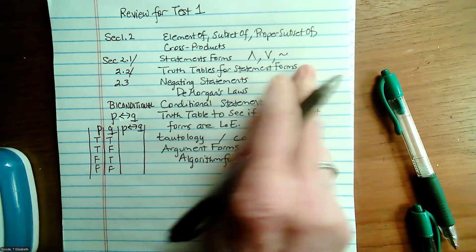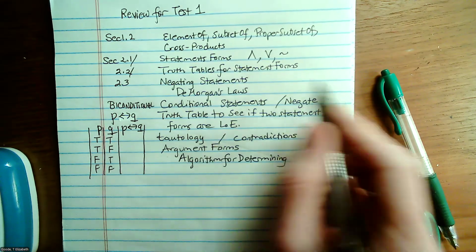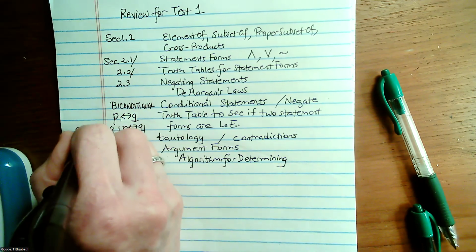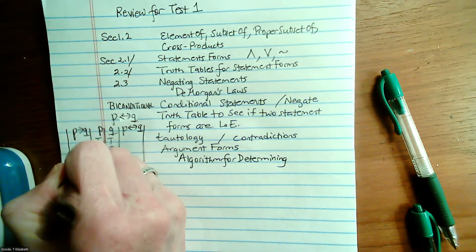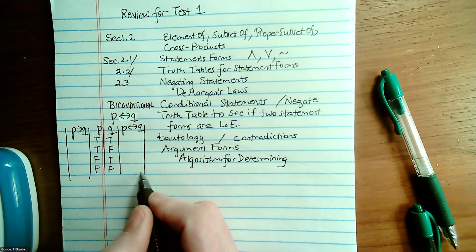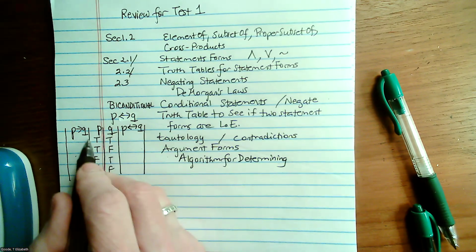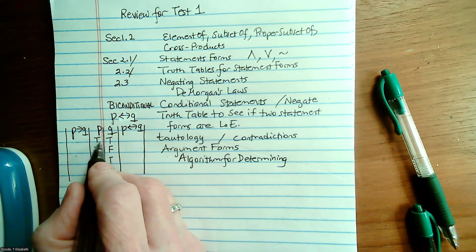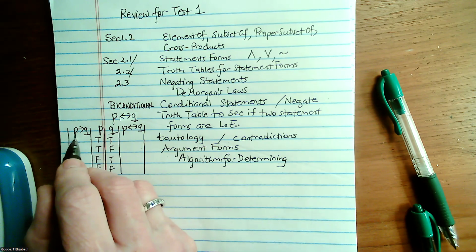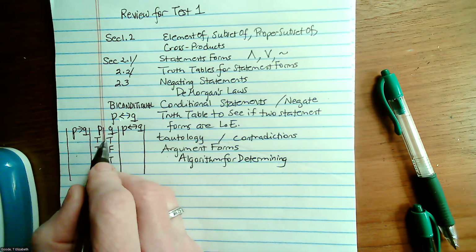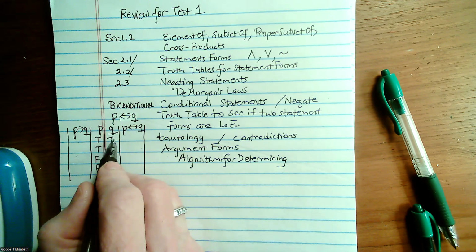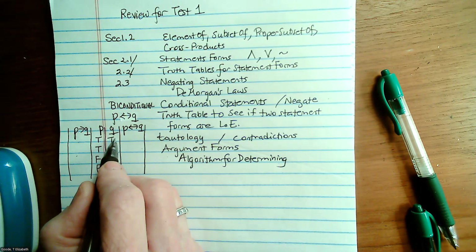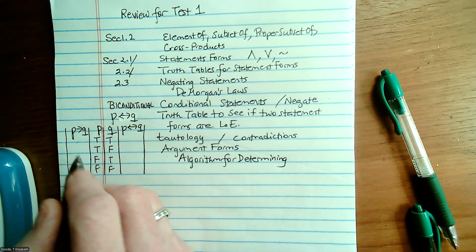I'm assuming you know how to evaluate if P then Q. Do you remember how to evaluate if P then Q? How about in row 1? P is the hypothesis. Q is the conclusion. So what's the truth value of if P then Q when the hypothesis is true and the conclusion is true?